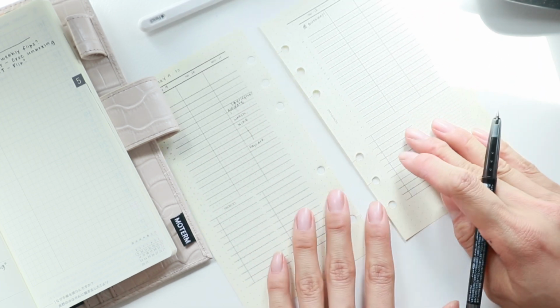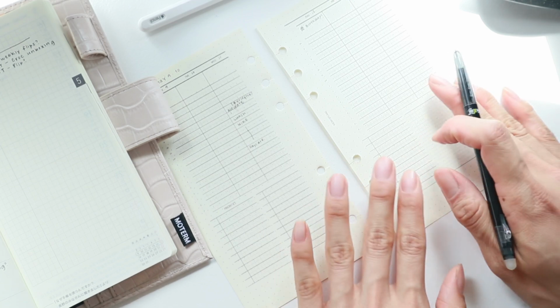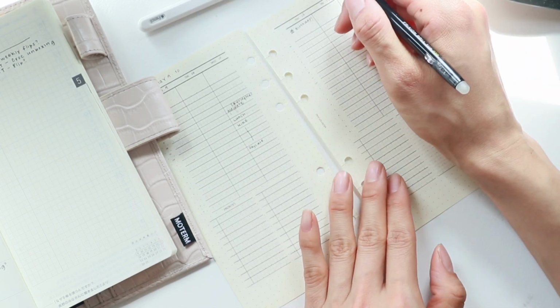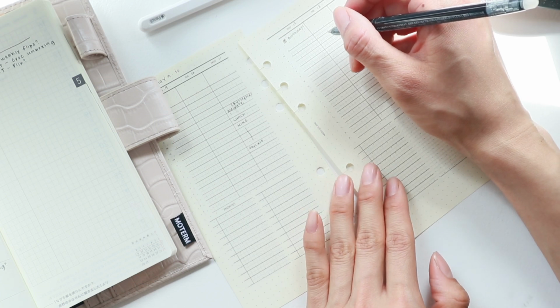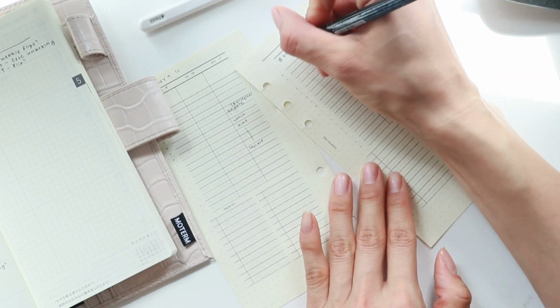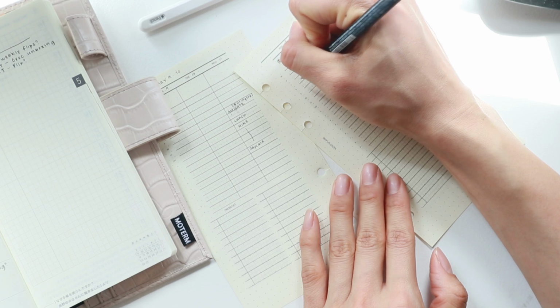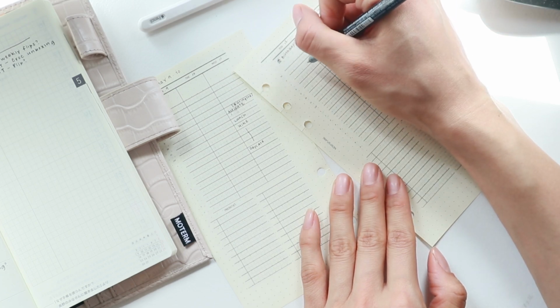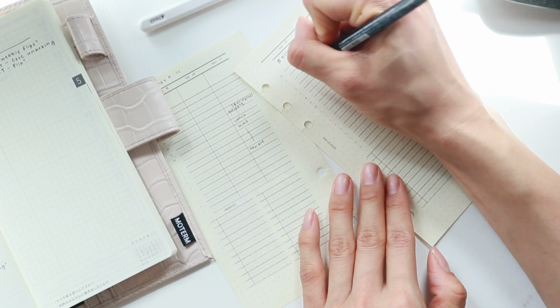So what I like to do first is I just put in what's in my pre-planner, and then after I do that, I go into my GTD lists and all that stuff, and obviously I will walk you guys through that.